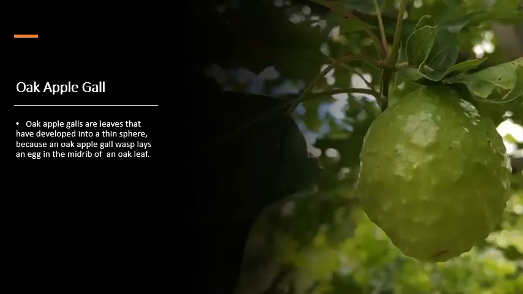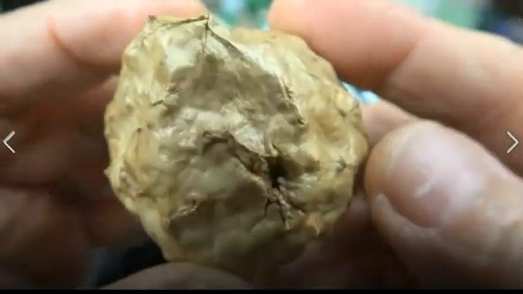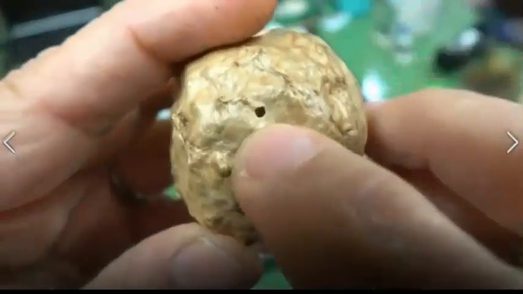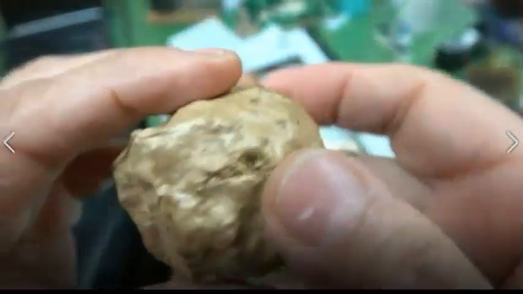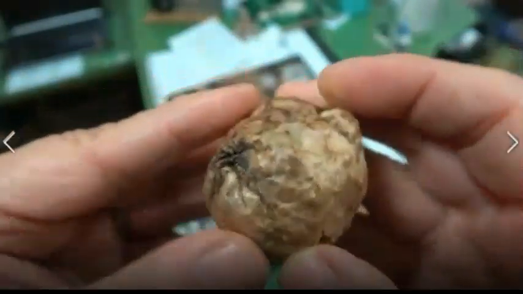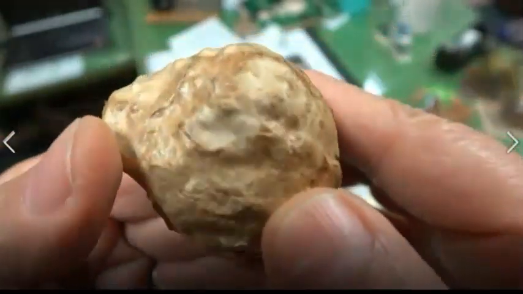Oak apple galls are leaves that have developed into a thin sphere because the wasps have laid eggs on the leaf and injected an enzyme that makes the leaf change shape. The apple oak gall is green in the beginning when it is fresh, and each one has one larva in it. So the larva is born into the food source, in fact. It keeps developing by eating the nutrition inside the leaf.